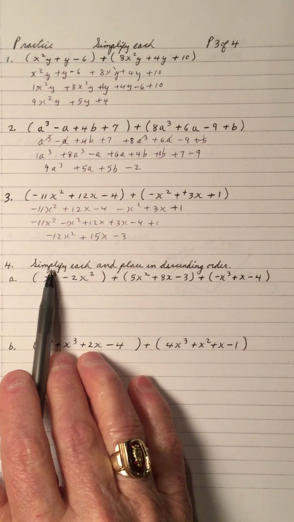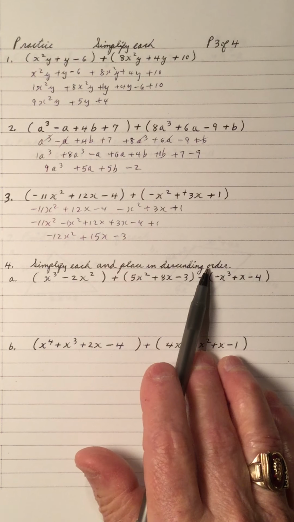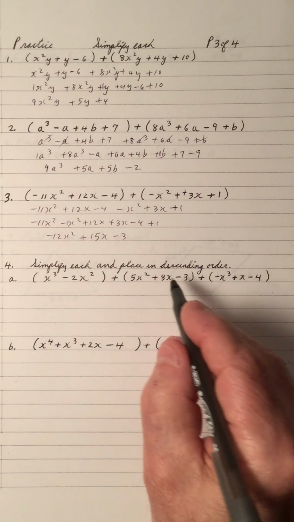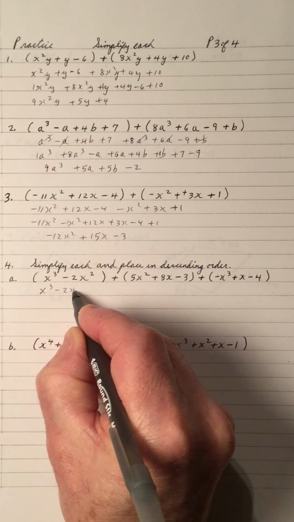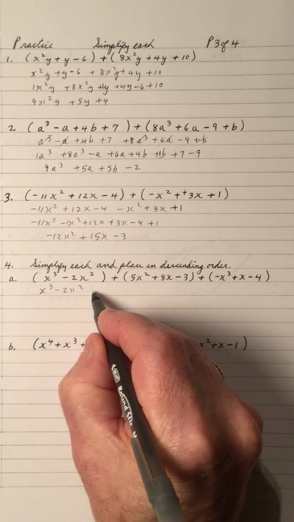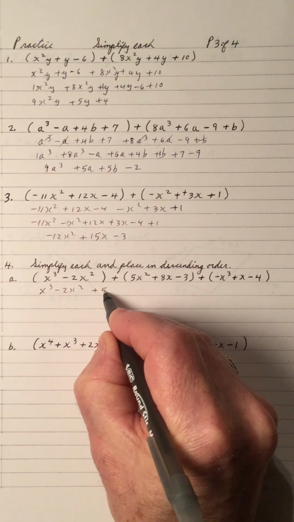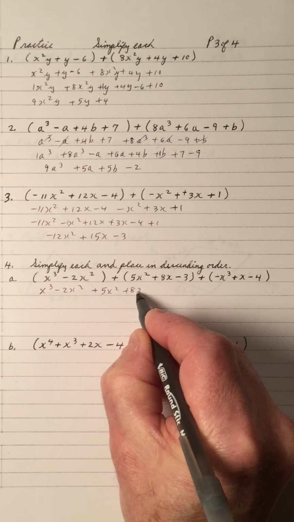And number 4, simplify and place in descending order. Well, I always place them in descending order, and I just wrote it down to let you know. Here we go. We're adding. Notice we're adding 3 sets, so we'll remember, write them down, but don't change the signs.